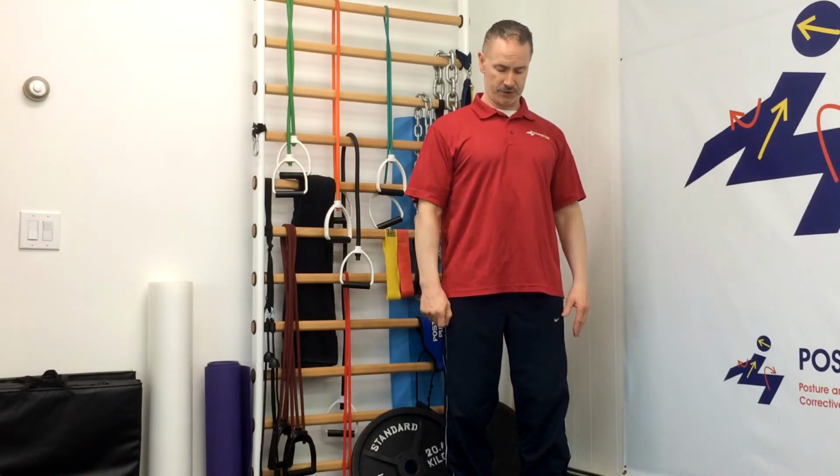Check also for rotation. Normally, the front of the pelvis and chest should be flat across. See if you have a tendency to have your chest rotate more to one side or your hips to rotate slightly to one side. Check also for hip rotation.